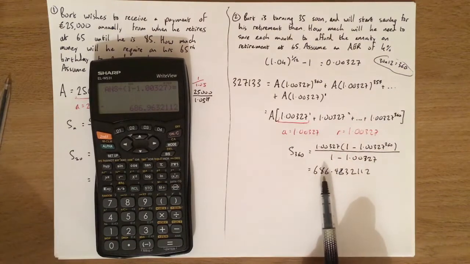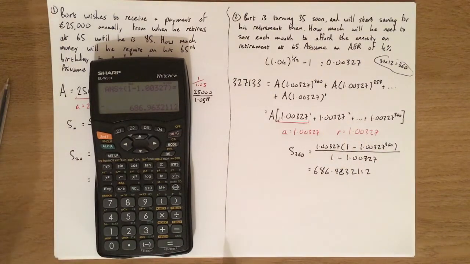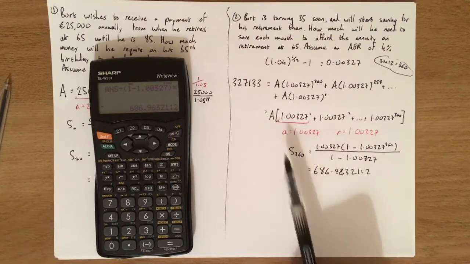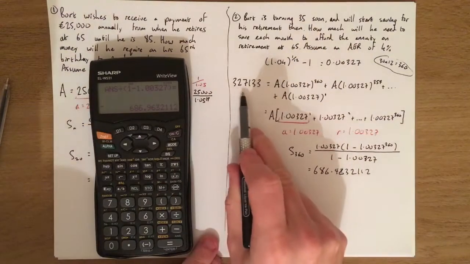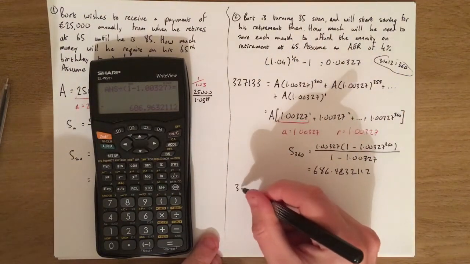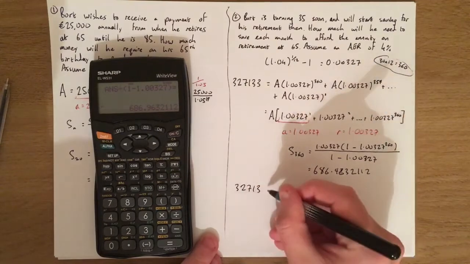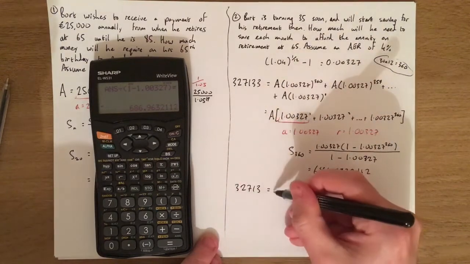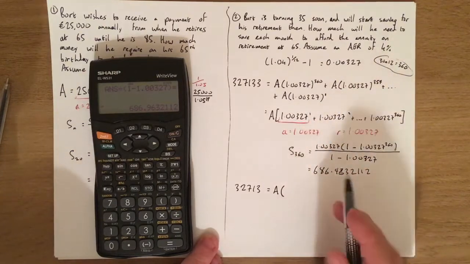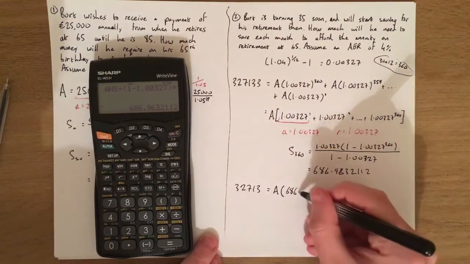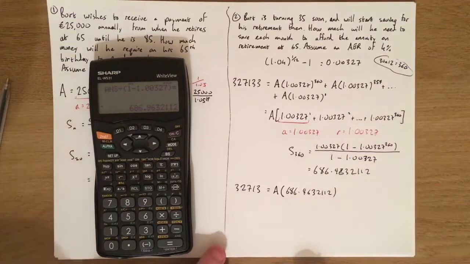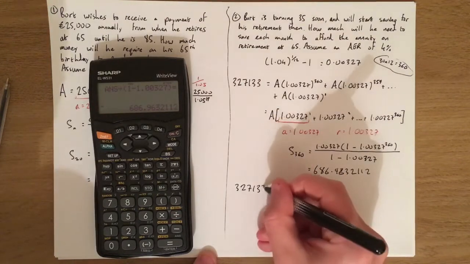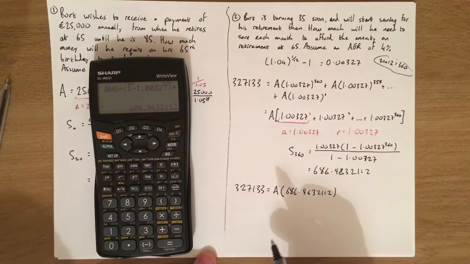Grand. Now, this 686 doesn't really mean anything because you factorized the A out. It is just what is inside this square bracket. So just to put this back together again, the 327,133, the target amount you want to save, is equal to A, the monthly amount, multiplied by the 686.96. So I'm just going to bring this over and divide it into the 327,133. Okay, and then that's going to give me my A, the amount I need to save every month.